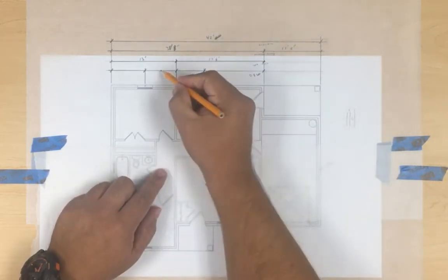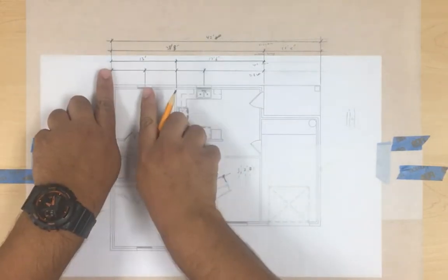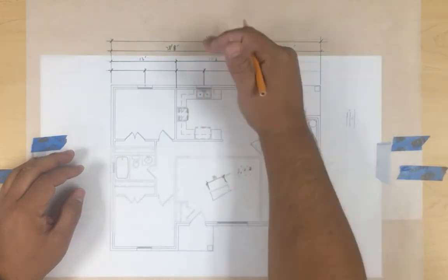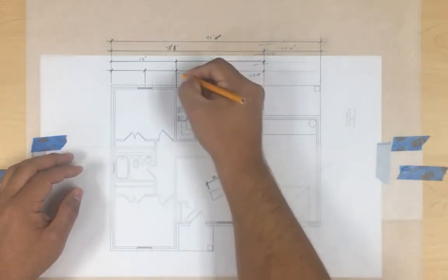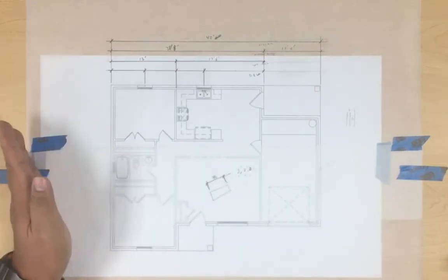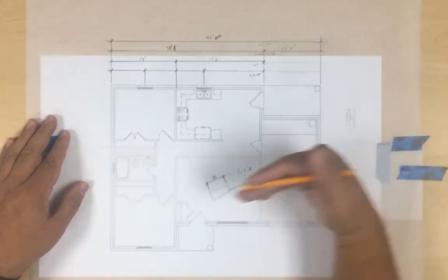Okay, now I could have not done that one and not done that one. I'm still tying it to one of the walls, but I want it to look more consistent. Okay, and don't forget your ticks. Now do the same thing here. You're gonna pull them out that way. Keep in mind, the text always reads from the bottom and from the right.